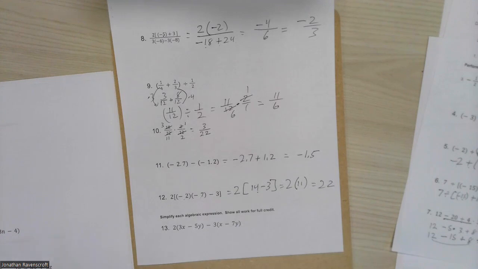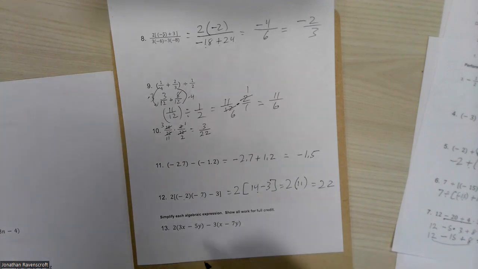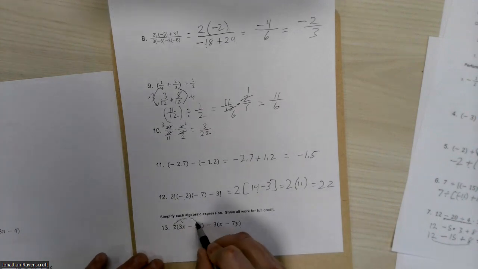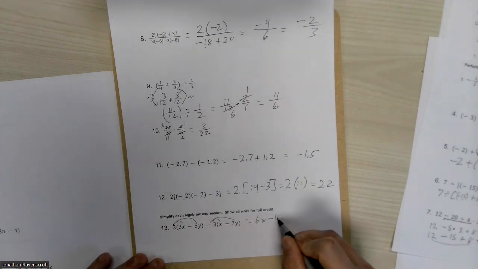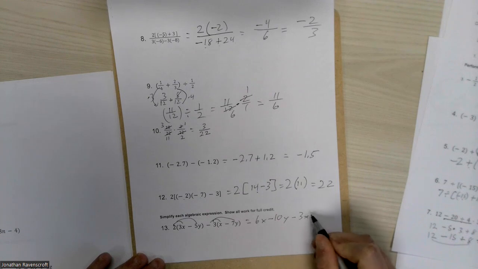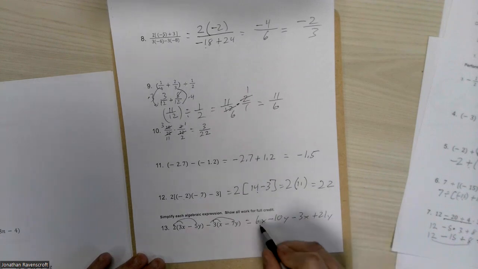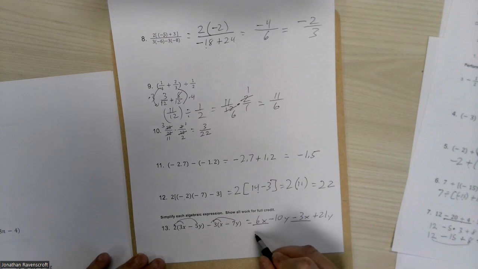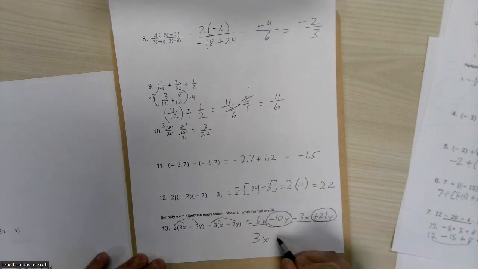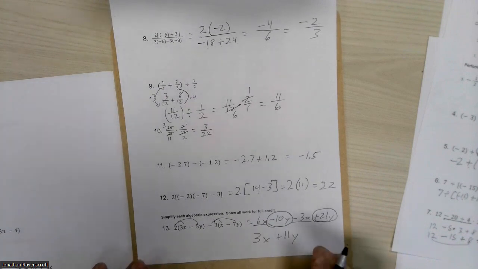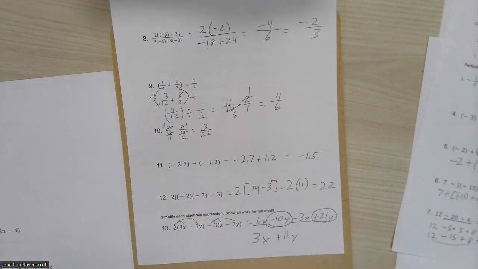Now, for the next couple of questions, we're still going to follow order of operations, but we're going to have some variables also. So for something like 13, we have parentheses, but there's nothing in the parentheses for me to do. So what I'm going to do is multiply this 2, multiply the negative 3. 6x minus 10y minus 3x plus 21y. 6x minus 3x is 3x, minus 10y plus 21y is plus 11y. And that's as simplified as that'll get.